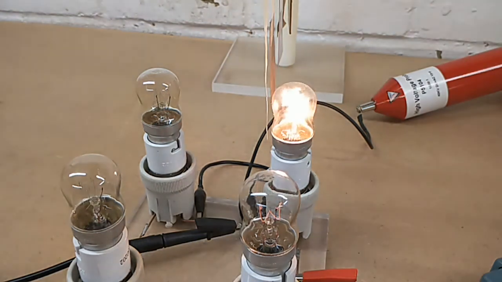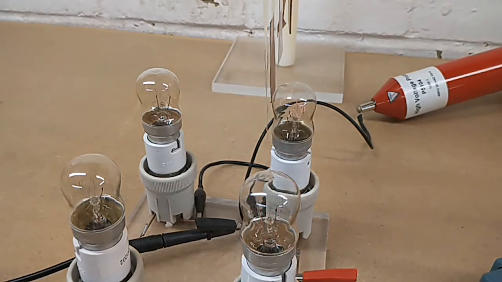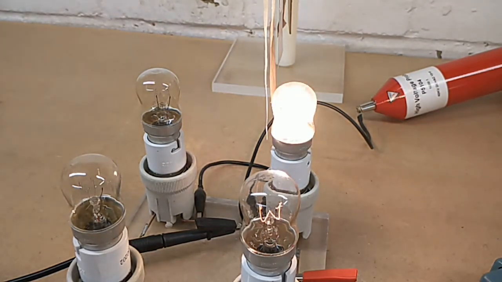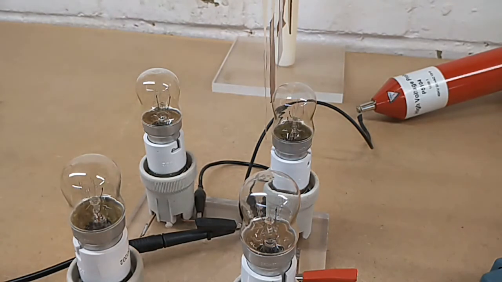Up the power a bit. Oh, just need to adjust the spark gaps a little. Okay, adjusted the spark gaps again. They were getting a little bit too closed. Oh, just adjust them again.